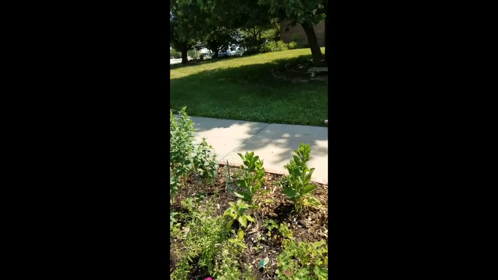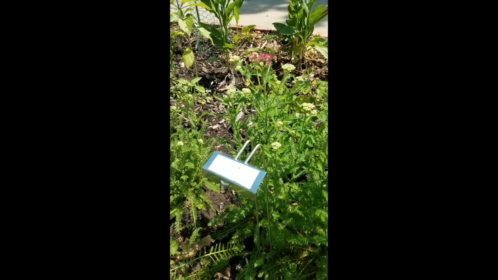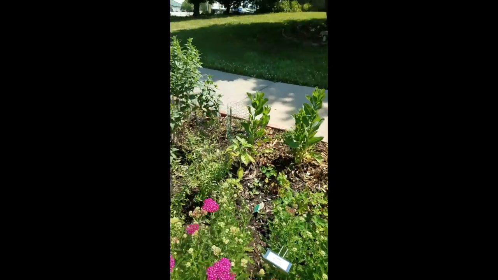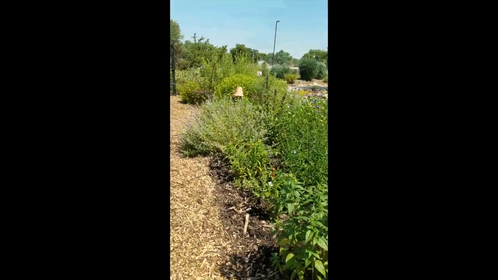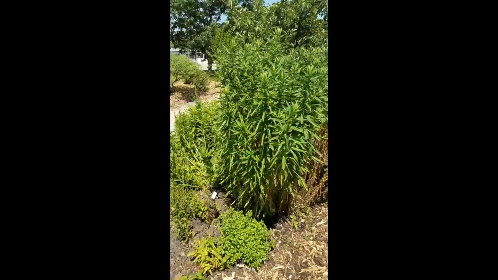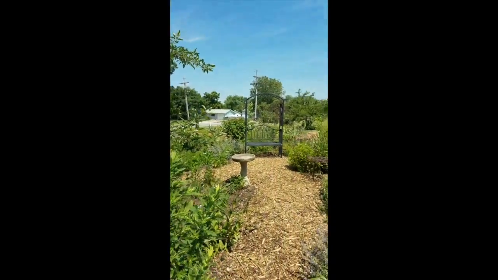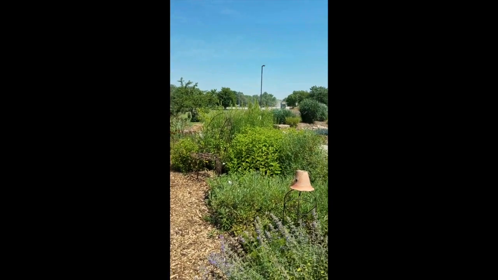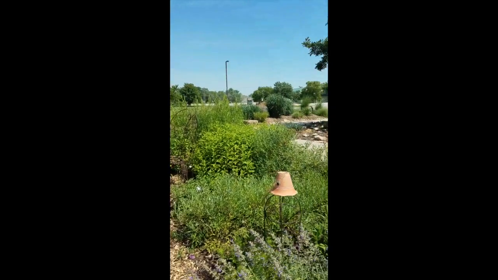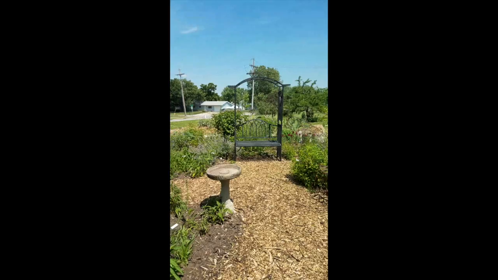We have lots of signage so that you can take a picture of the plant and its sign and try it in your garden. So please come visit us at our gardens. Master Gardeners are happy to chat with people who visit the gardens and can tell you all about the plants and how to care for them.